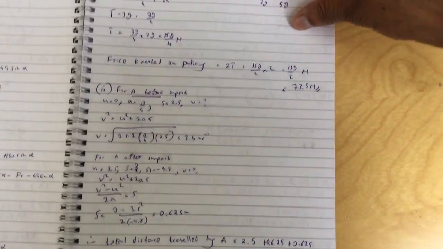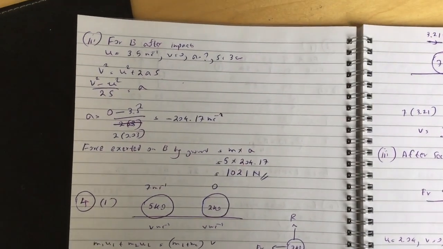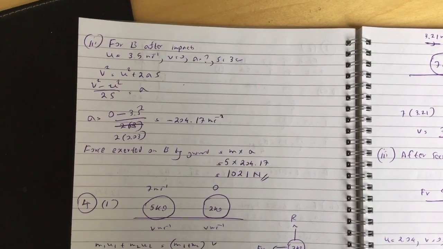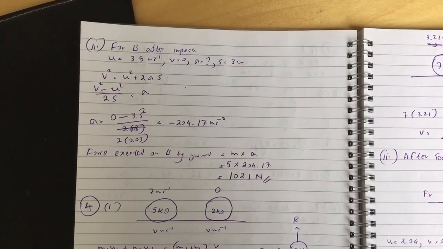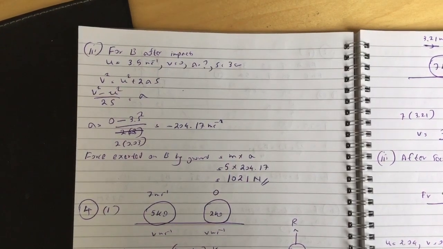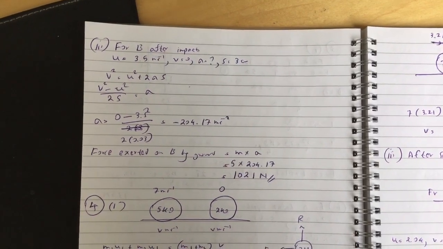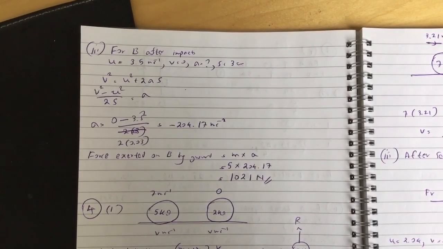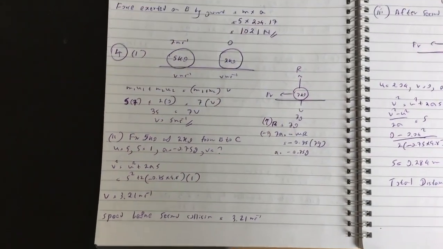Okay, and question 4. Well, first of all, part 3, for B after impact. So initial velocity is actually this question I was talking about before. So the initial velocity is 3.5 meters per second, final velocity is 0, acceleration is a question mark, 3 centimeters is the distance, which is 0.03 meters, and when you plug it in, you get minus 204.17 meters per second squared acceleration. So the force exerted would be mass times that, which is 1021 newtons.